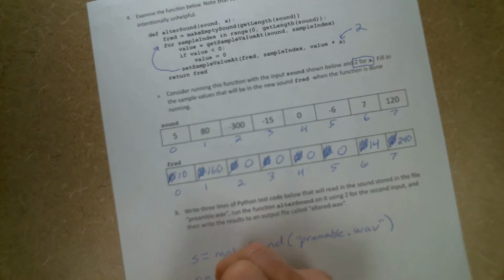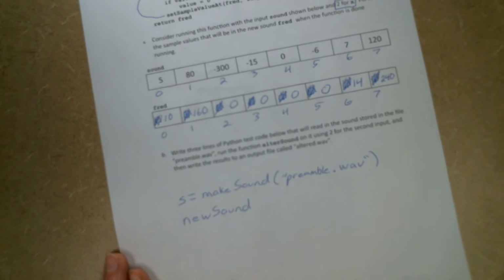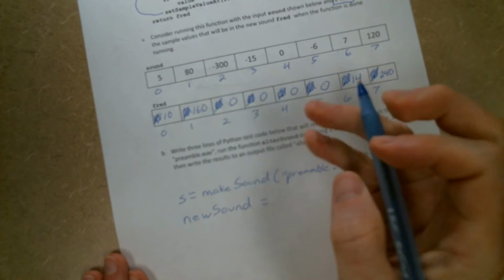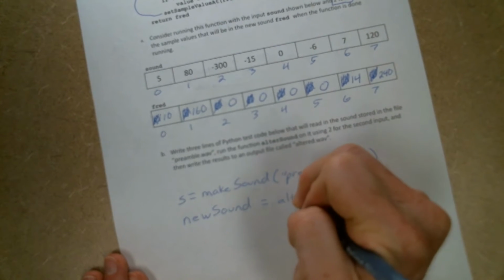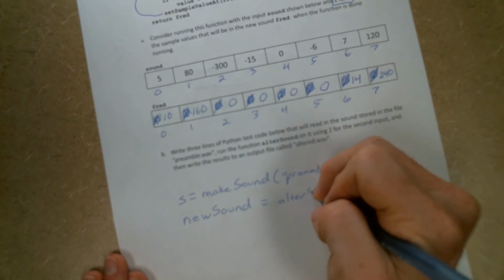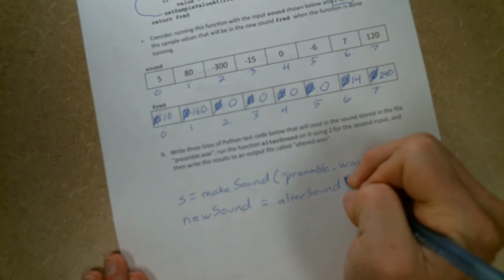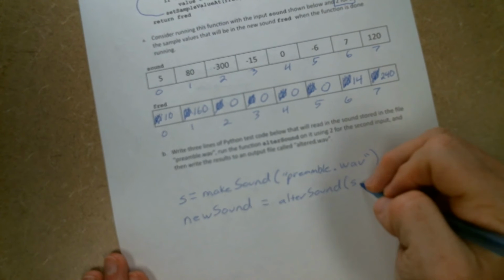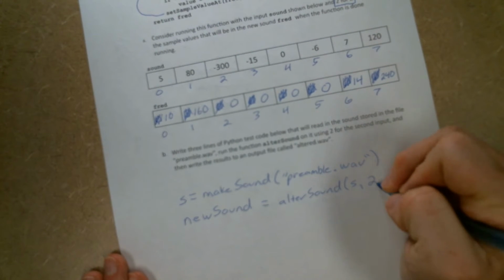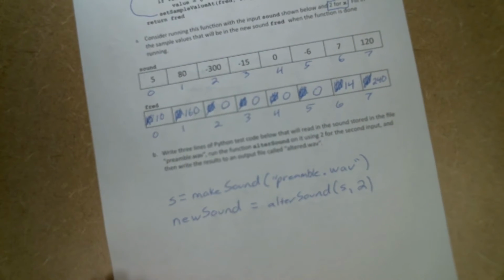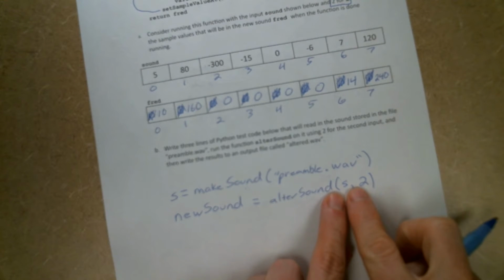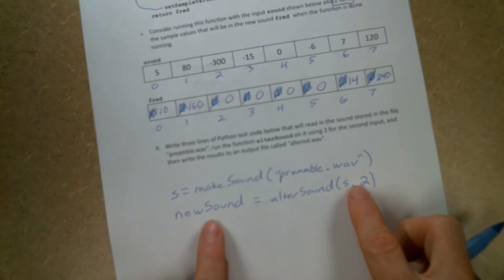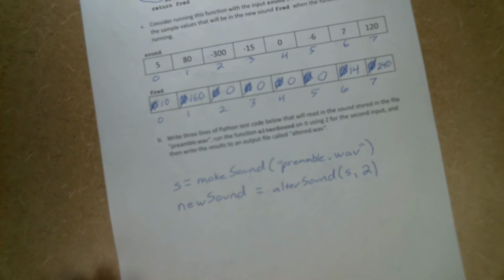Now, this function's returning a value, so we've got to set something up to receive that value. So I'm going to say new sound equals alter sound. And I'm going to send it s, the sound that I just made, and I'm going to give it the value of 2 because that's what the problem specified. But again, this will return a sound object that then gets saved inside of new sound.